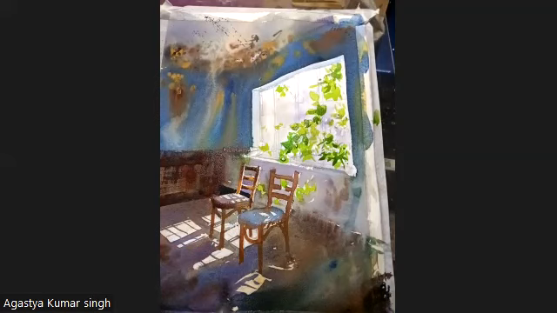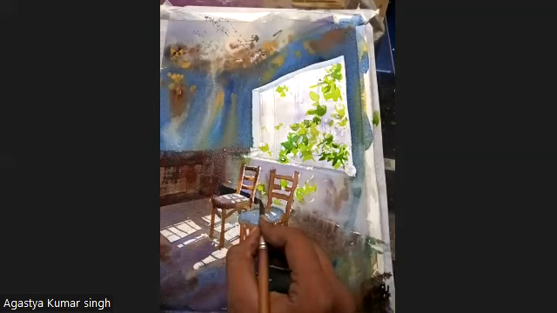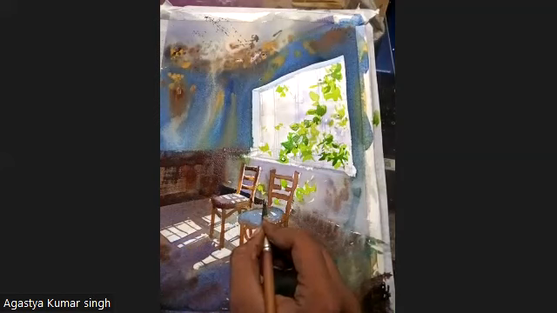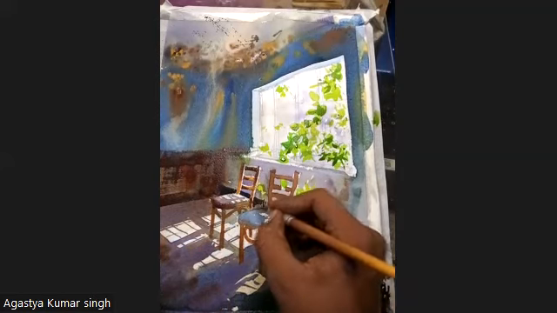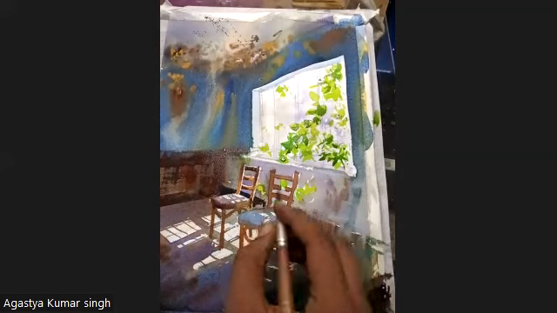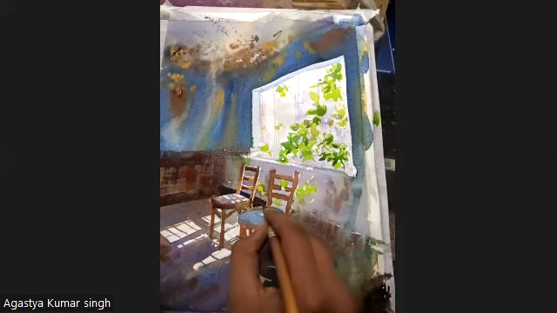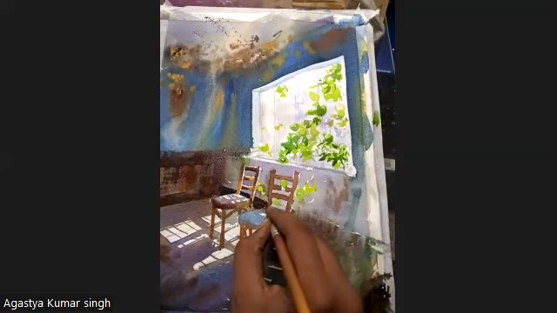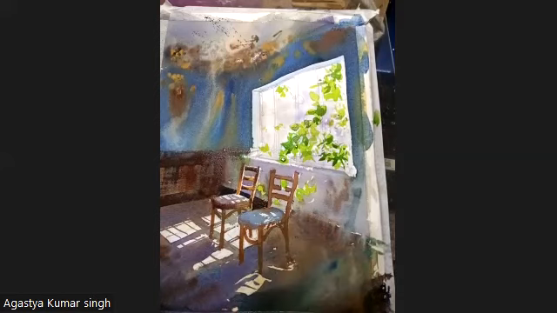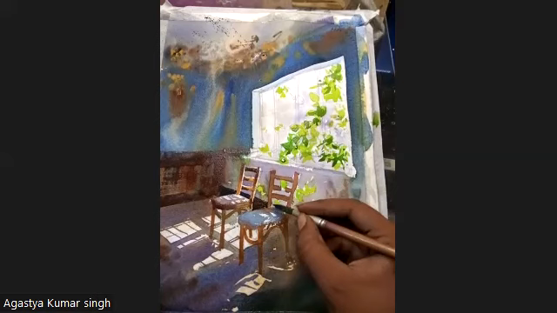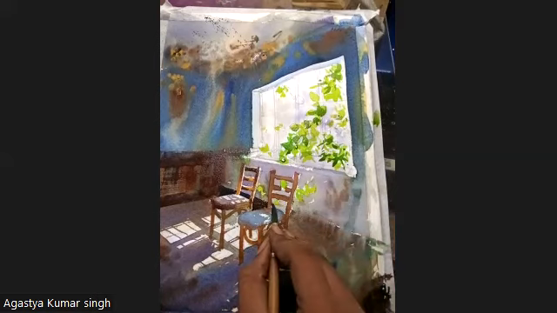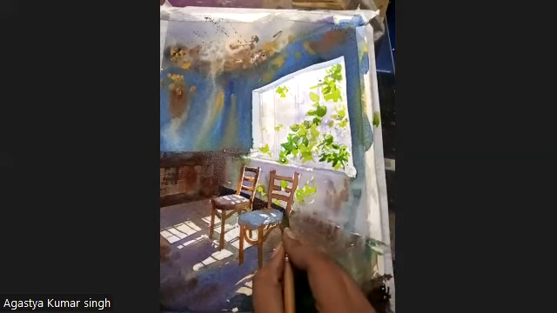What I'm working on here is just separating the wall portion and the land portion, which is there. So this is just a separating part. Just take a small brush and make a dark line over there.